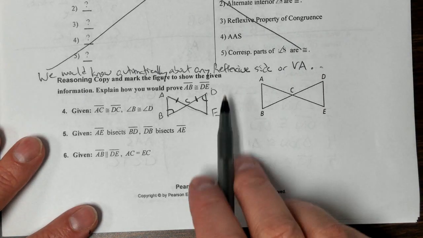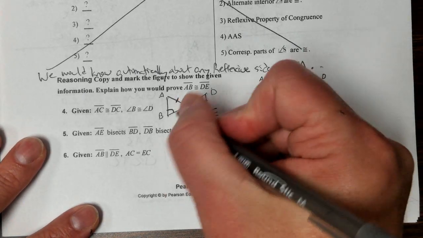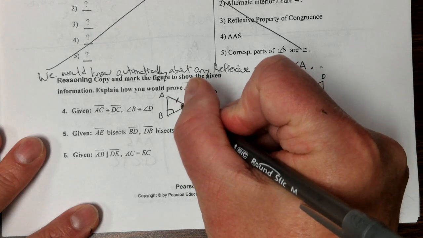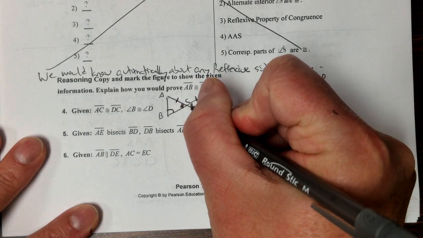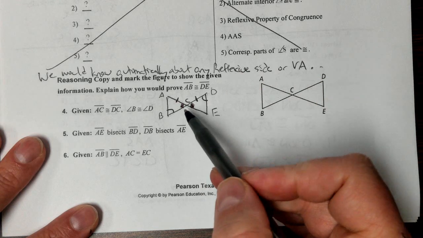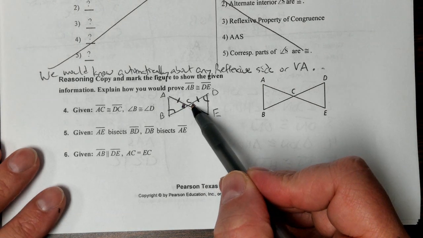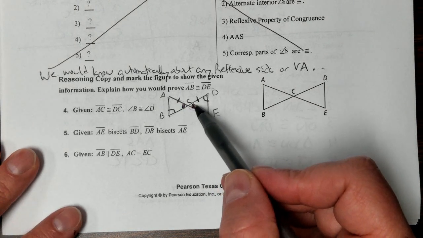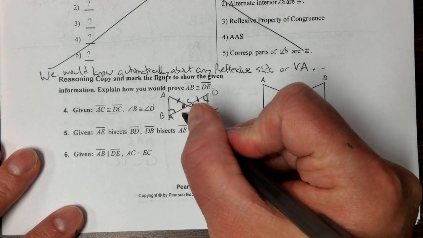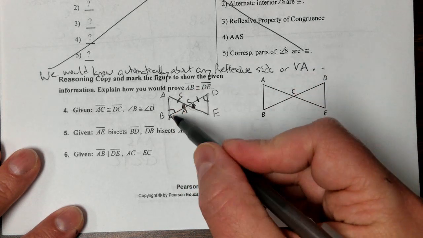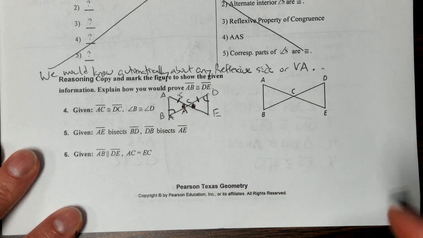So in this case, there is no reflexive side. It's just this angle equal to this angle from vertical angles equal. And so because of that, this would be angle, angle, side, AAS.